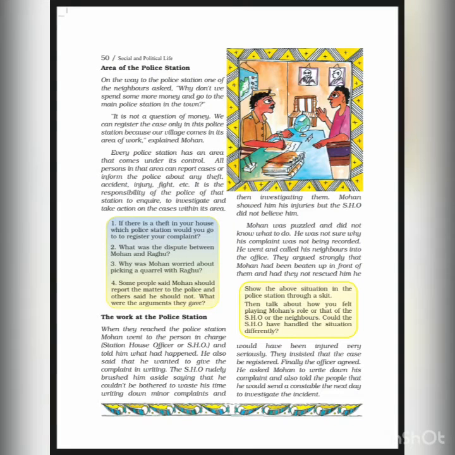Now children, when Mohan reached the police station with few neighbors, he went to the police in charge, who is also known as Station House Officer or SHO. Mohan told the police officer what had happened with him, but the SHO behaved rudely with him and told him that he cannot help him in this matter. Mohan showed him his injuries, but the SHO did not believe him. Mohan was puzzled and did not know what to do now. He could not understand why his complaint was not being recorded.